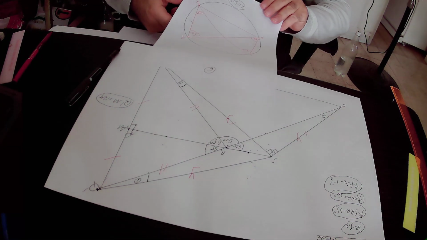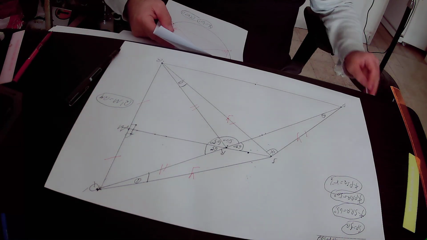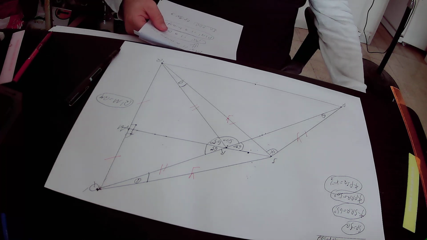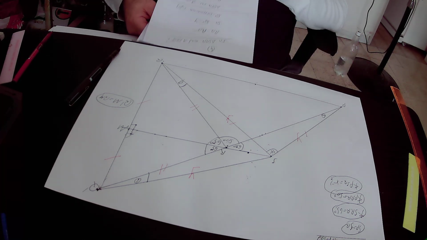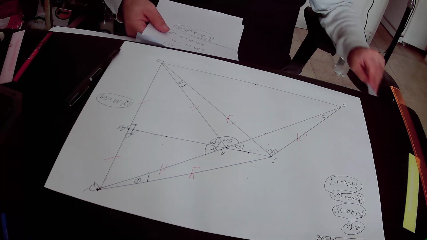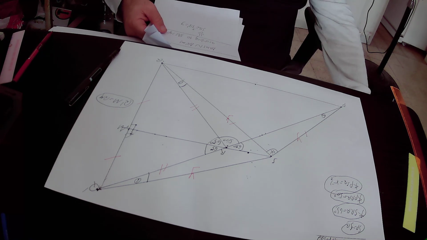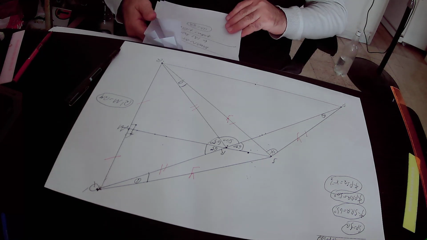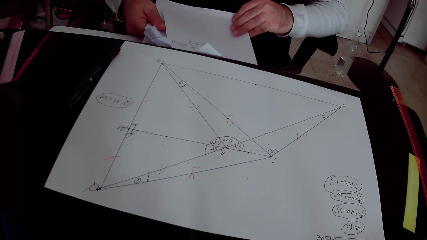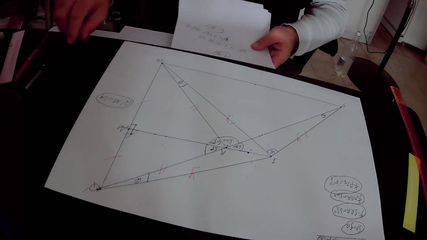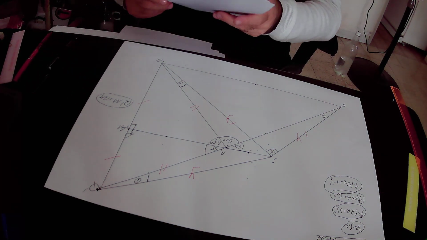Okay, so now I'll summarize the lecture. Actually, we wanted to find out the size of angle X, and we found the size of angle X in two different methods. In the first method, we did a construction.